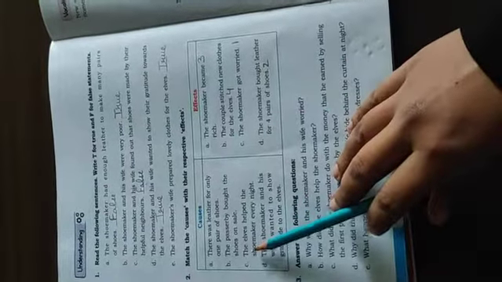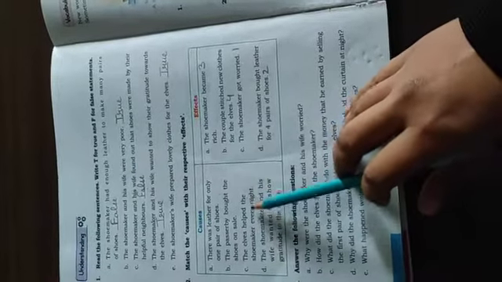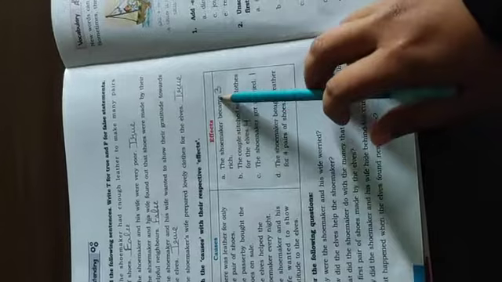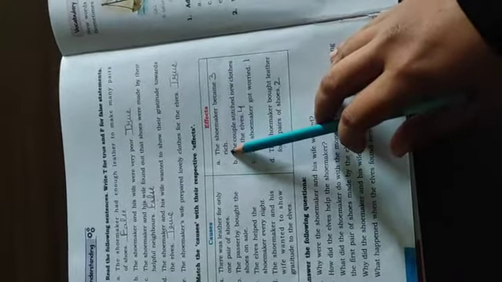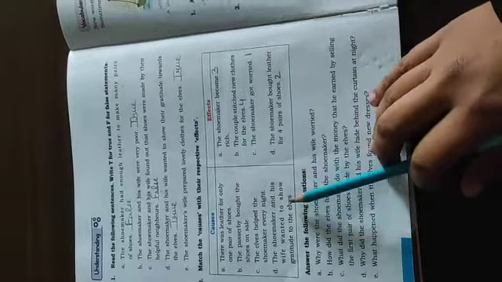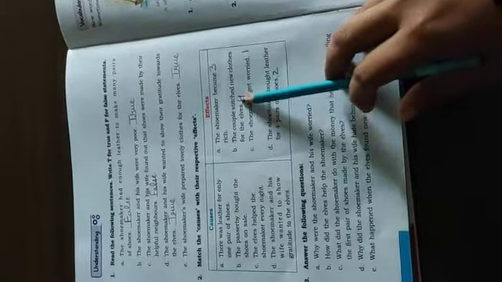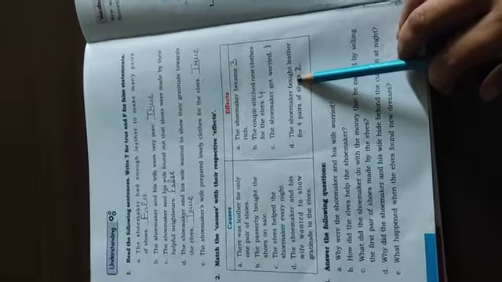Then the C part is: the elves helped the shoemaker every night. A part is: effect was the shoemaker became rich. Yes, obviously both of them became very rich. So we will write down 3 in front of A. And then D part: the shoemaker and his wife wanted to show gratitude to the elves. So the effect was the couple stitched new clothes for the elves. So the numbering will be 3, 4, 1 and 2. So these were the back exercises.